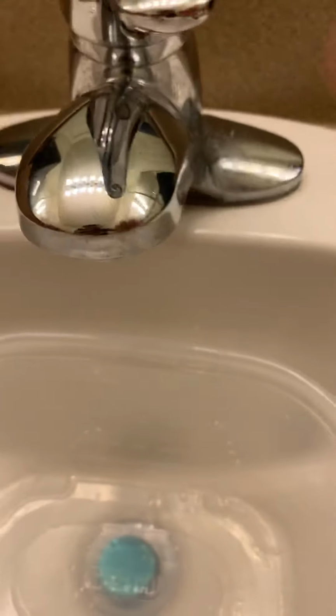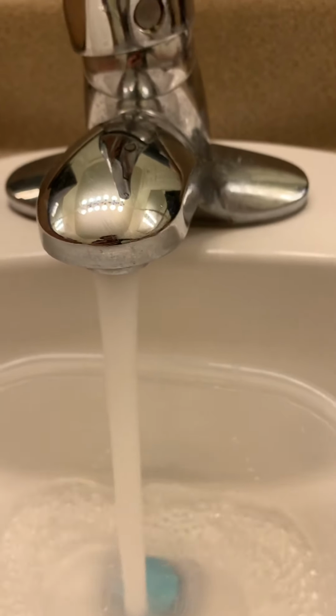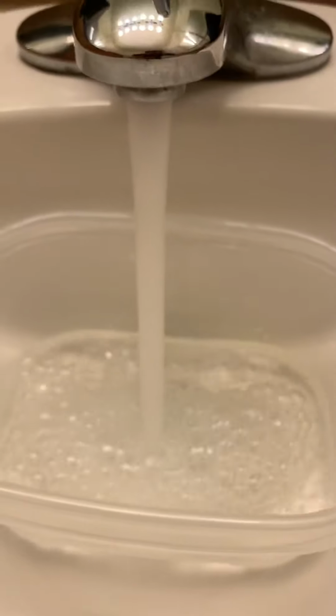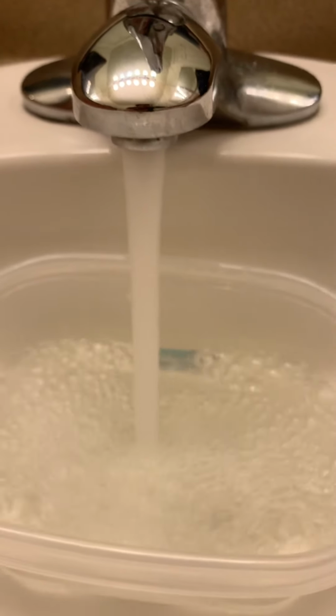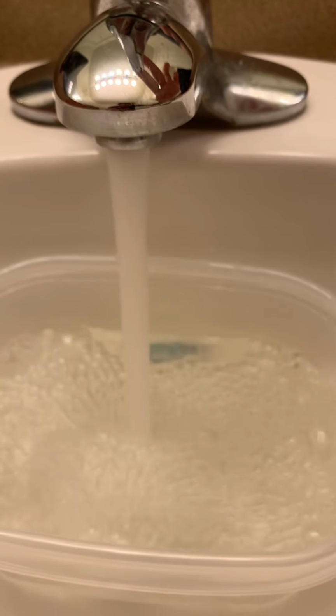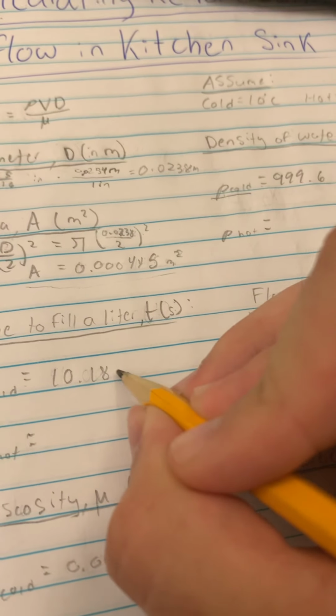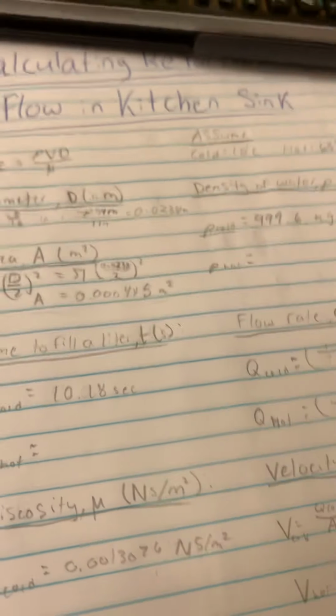All right, let's go ahead and flip this on. Start the timer. We're going to watch the seconds, which might be kind of difficult to see. All right, and stop. The timer is at 10 seconds and 0.18. Record that: 10.18 seconds.